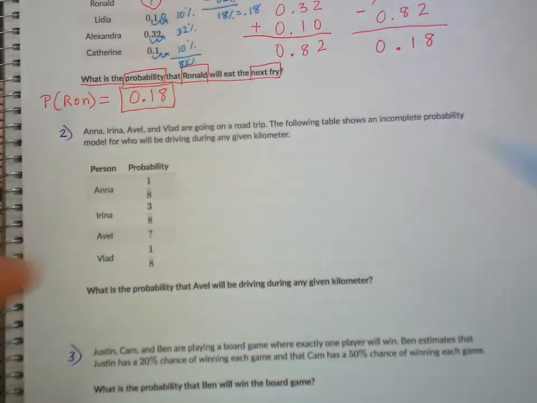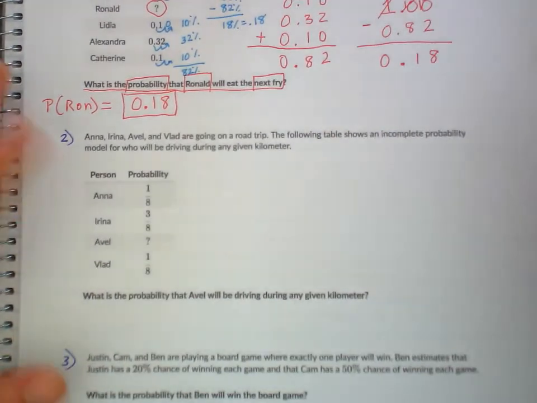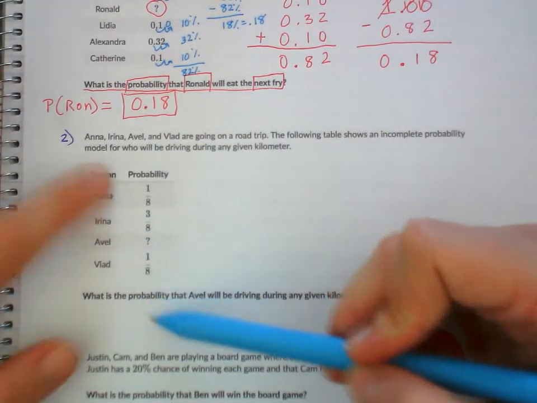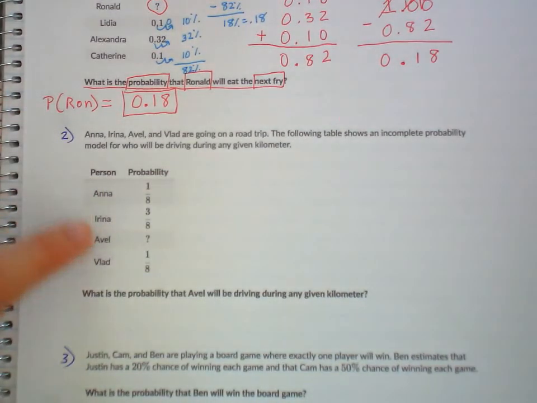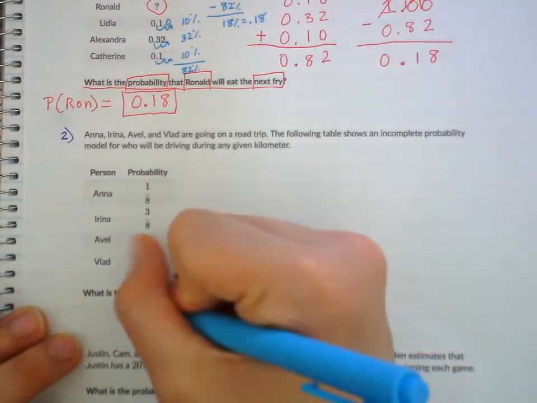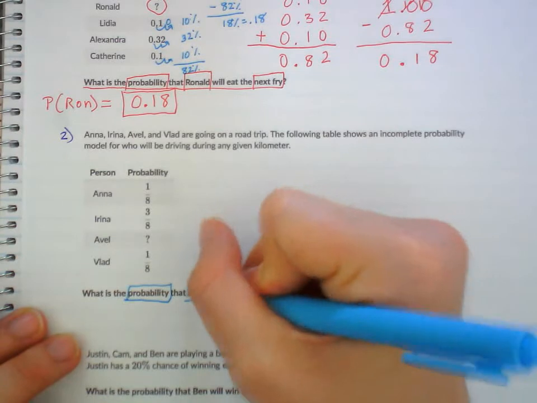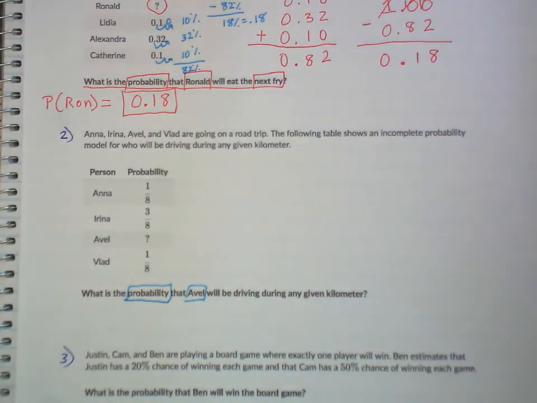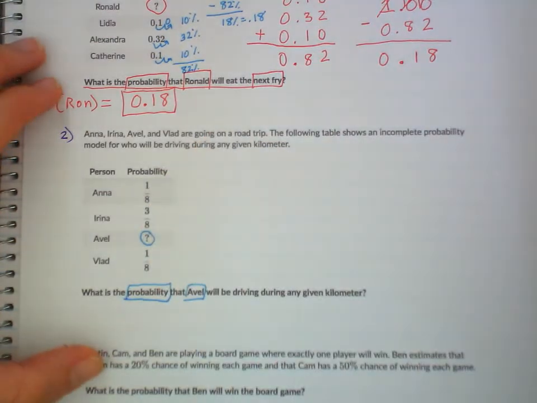All right, let's go on to the next one. So this time we have fractions. All right, so we have this table of these 4 different friends that are going on a road trip. And it's basically the probability of who's going to be driving. So we want to know what's the probability that Avel will be driving during any given kilometer. So basically, we need to fill in this question mark.